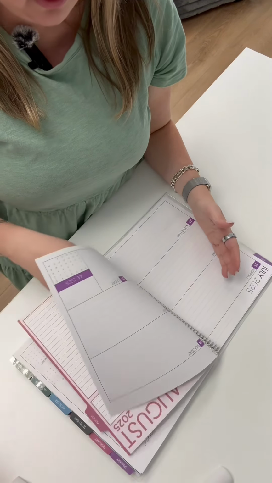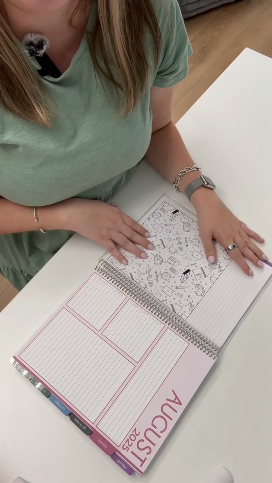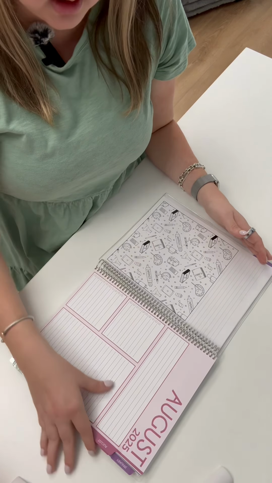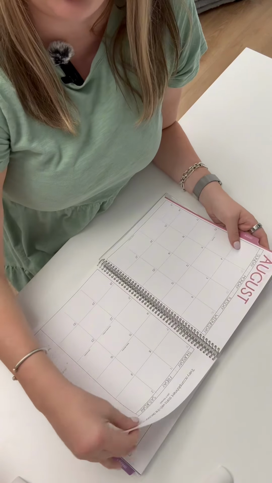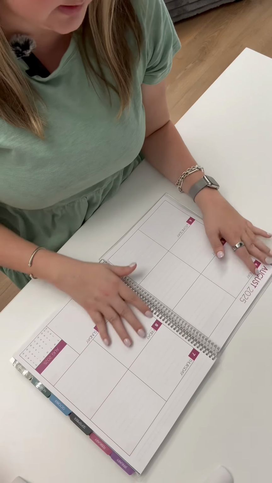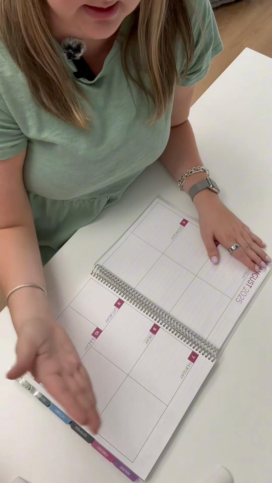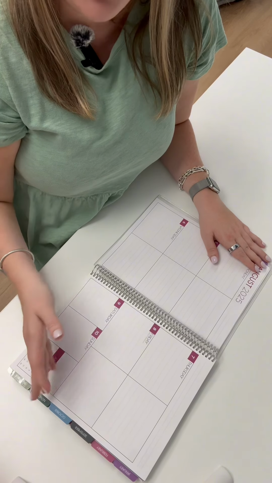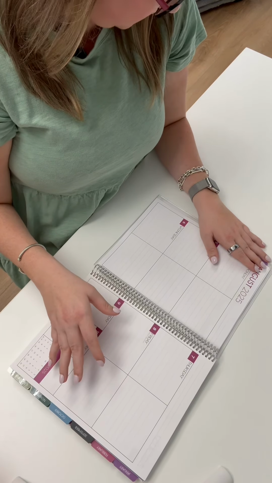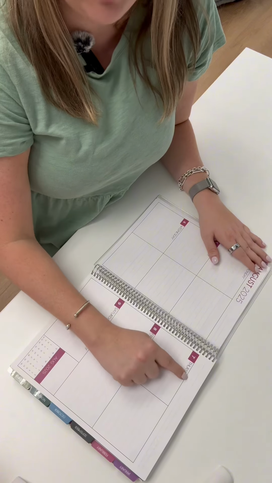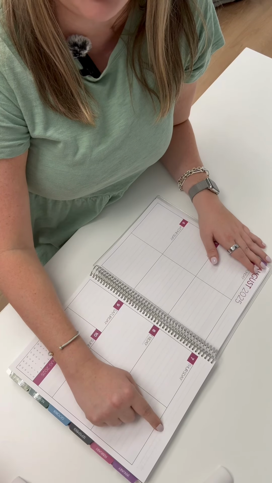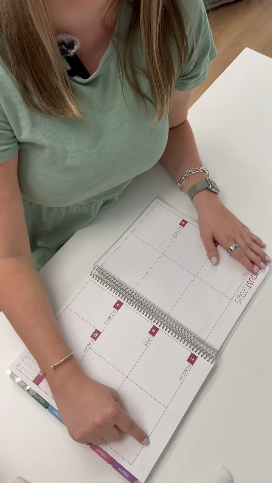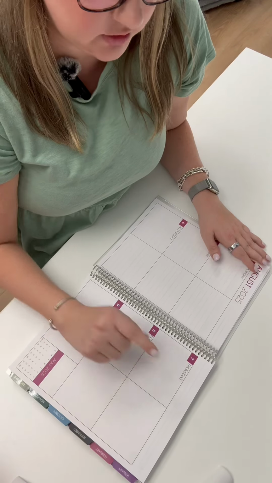Then the next month, you'll see there's another monthly doodle at the end. Then next is going to be our 2 subject layout. So this one is just like our 1 subject, except for it has a vertical line splitting the box into 2. So this is a great option. If you teach 2 different subjects, you could put subject 1 and then subject 2 here. You can write these in yourself, or you can pay for an add-on fee to have your subjects printed.